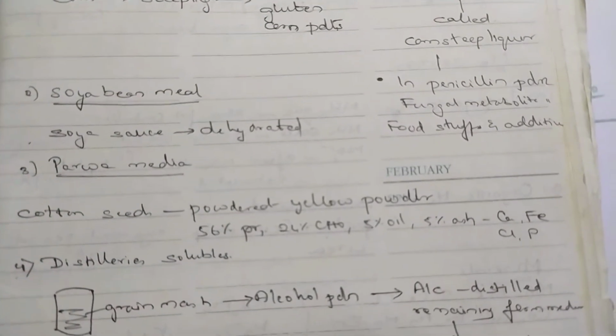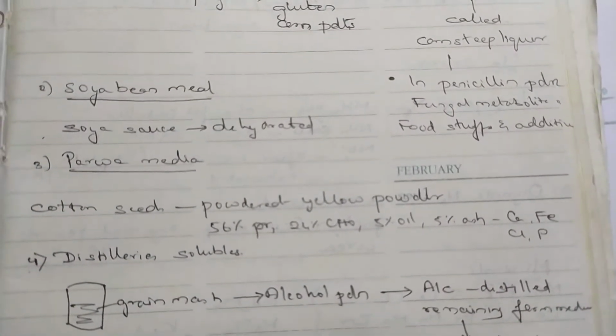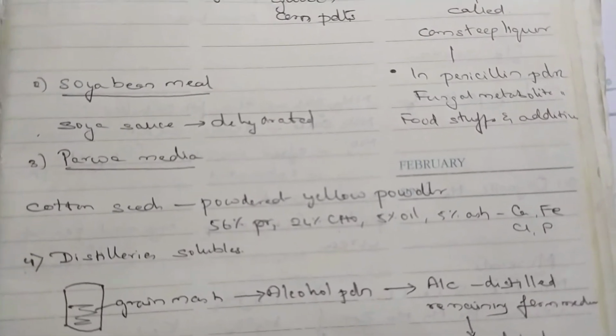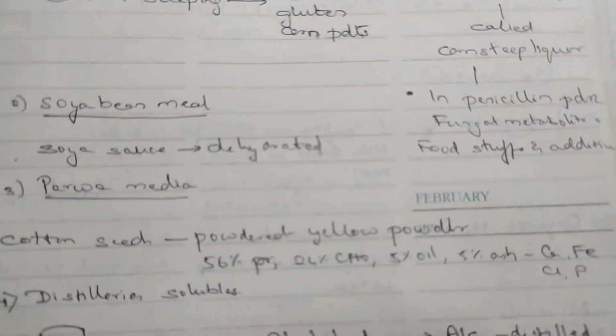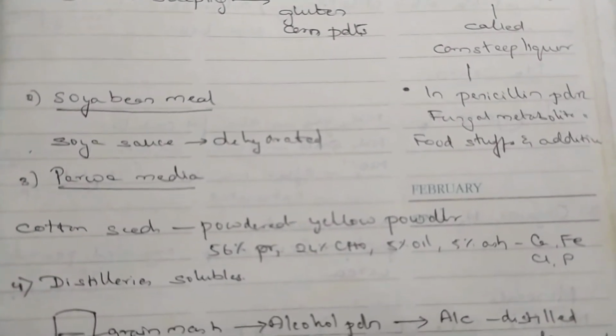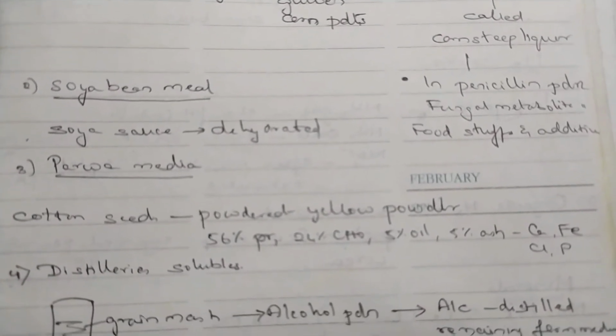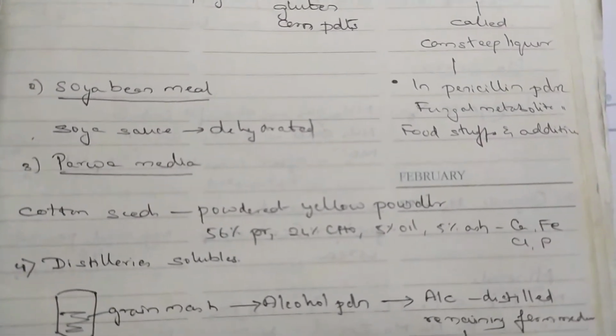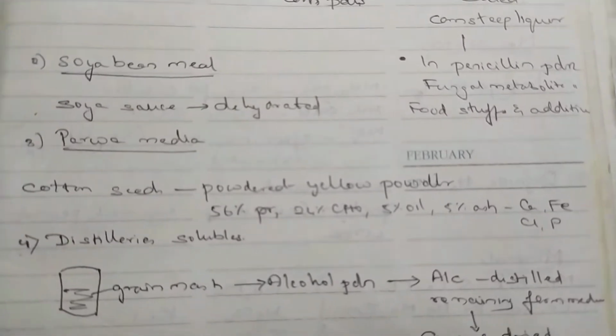Pharmamedia is another thing. Pharmamedia means the cottonseeds, no? Those are taken and powdered. That has a lot of protein. 56% of protein will be present, and 24% of carbohydrates. Some oils, 5%, and ash, I mean ions like calcium, iron, phosphorus, chlorine. These are present in the pharmamedia.